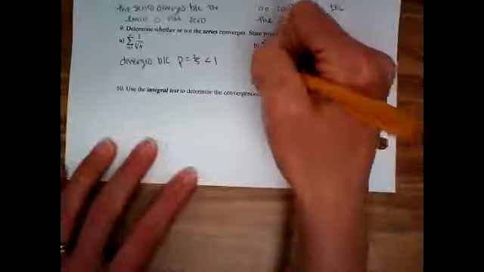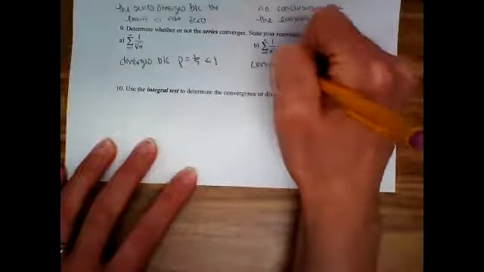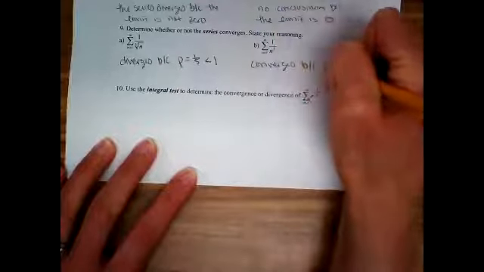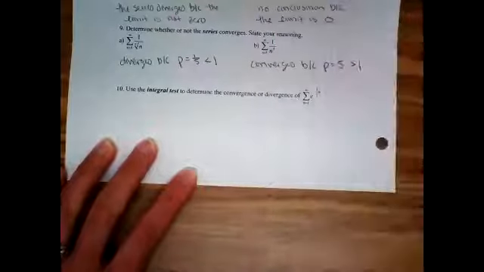This one, p is 5. So this converges because p equals 5, and that's bigger than 1. So you just have to remember the geometric and the p series, the rule is opposite of each other.